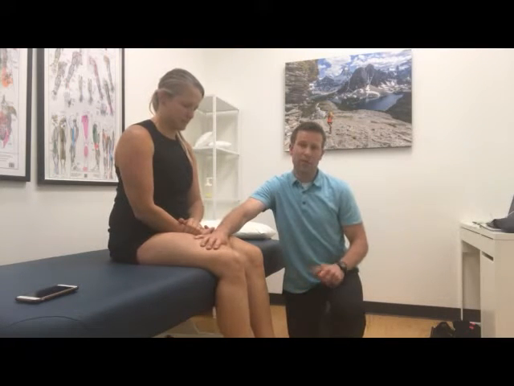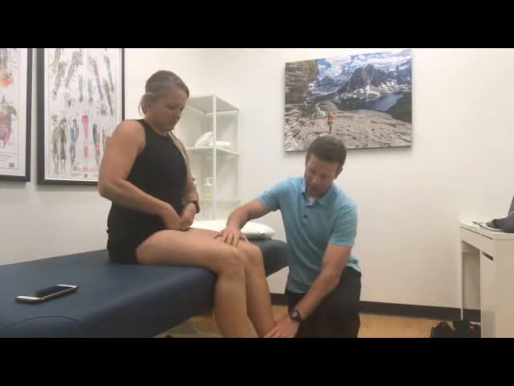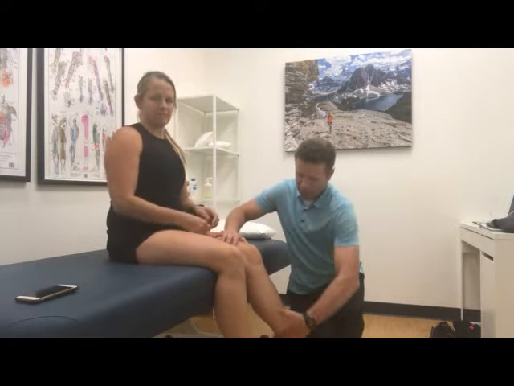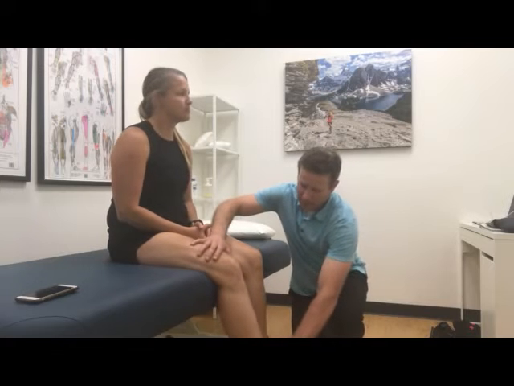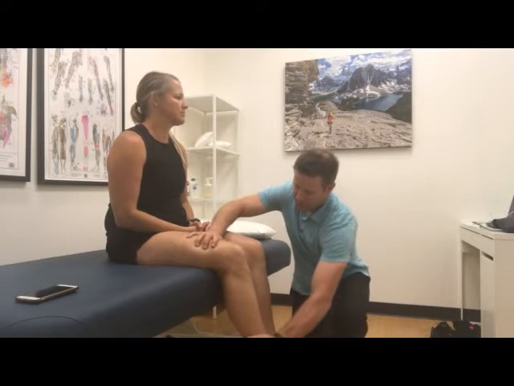And from here, I can do my strength testing. So try and straighten your leg out, push my hand away. Try and pull my hand backwards, good. Push my hand away. Don't let me pull your leg out for resisted knee flexion and extension.